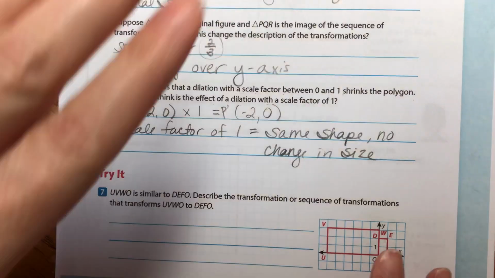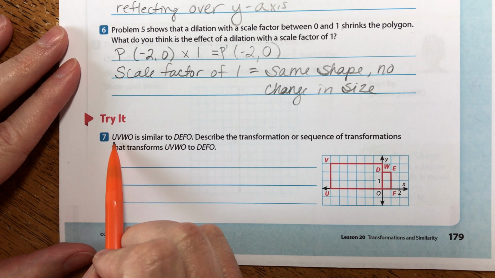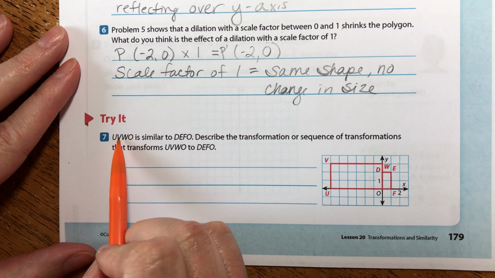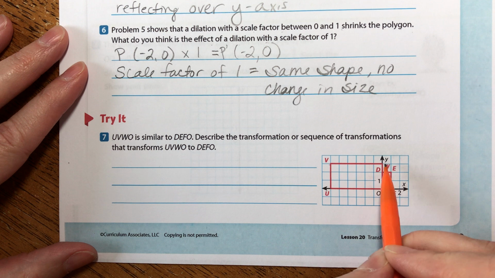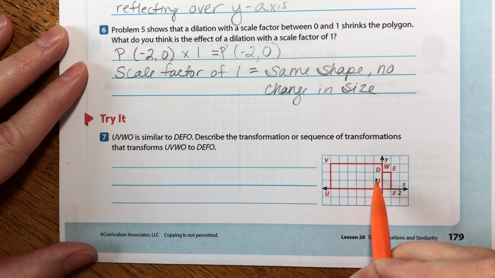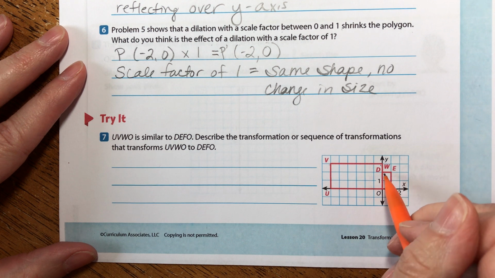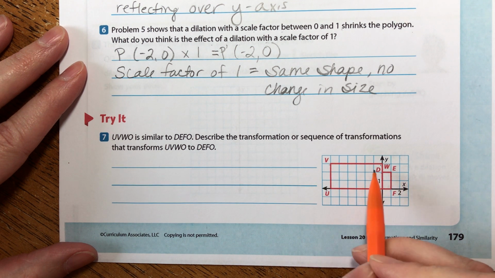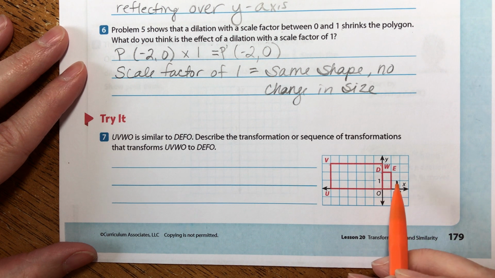All right, let's do our try it here. This is shape UVWO. It's a rectangle. It is similar to DEFO. This rectangle is similar to that rectangle.